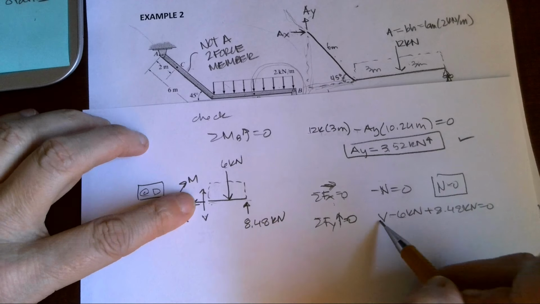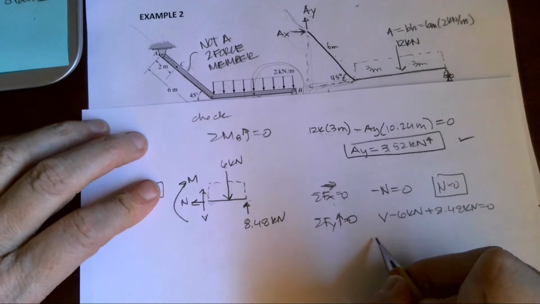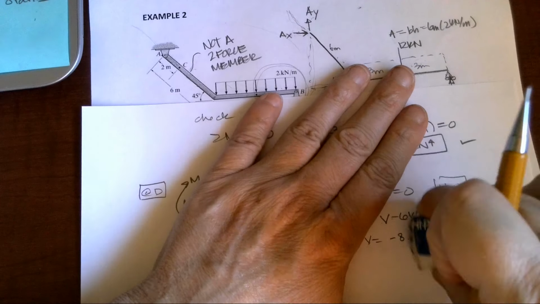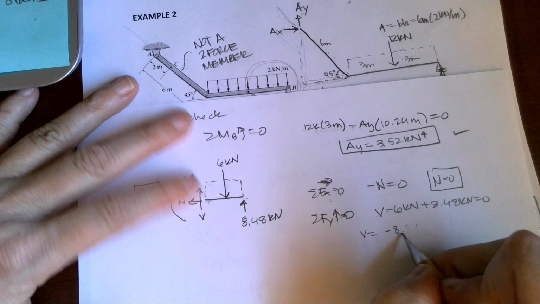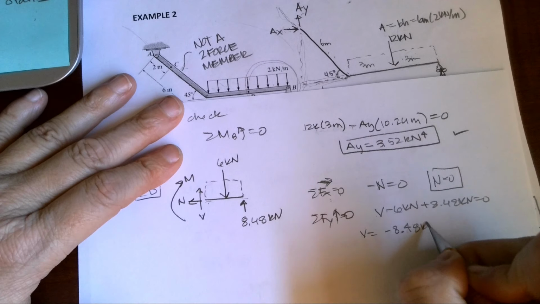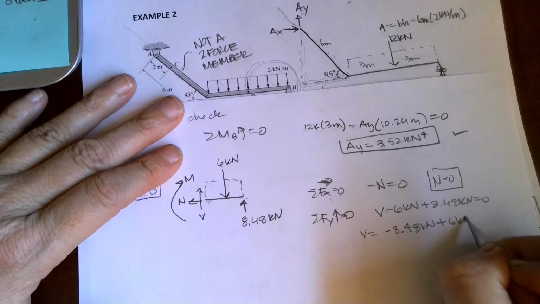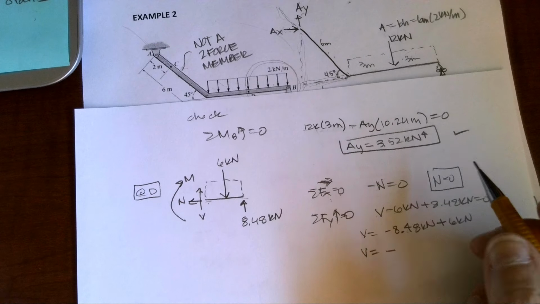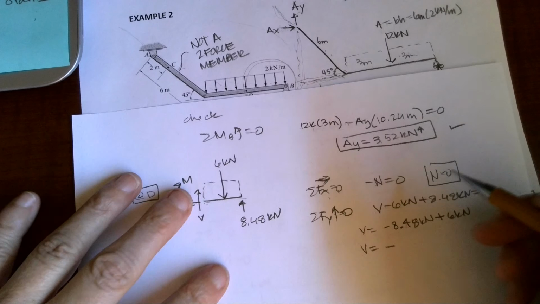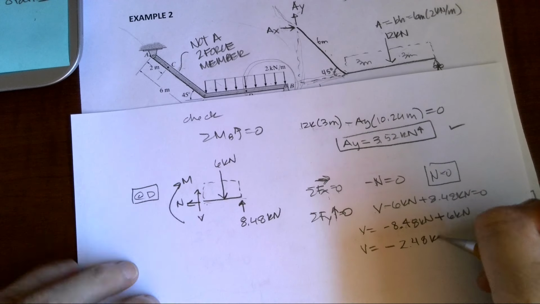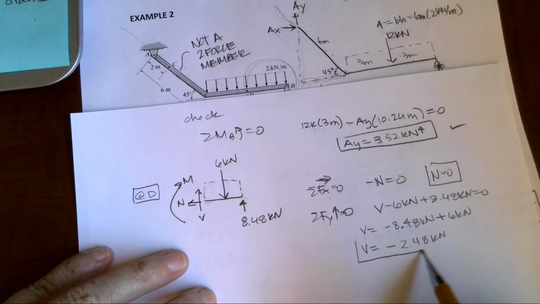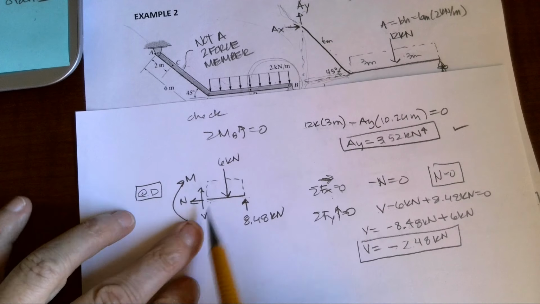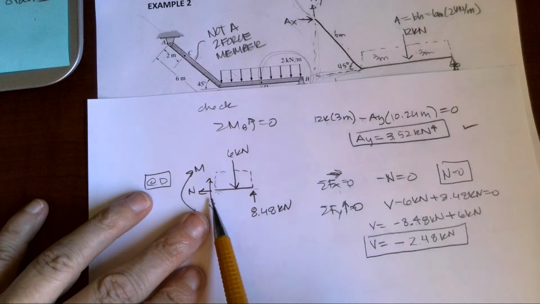Positive, negative, positive. So my shear equals negative 8.48 kilonewtons plus 6 kilonewtons, and I get that my shear is negative 2.48 kilonewtons. Okay. And again, we're showing a negative because it would need to be going counterclockwise in order for equilibrium of this to exist.